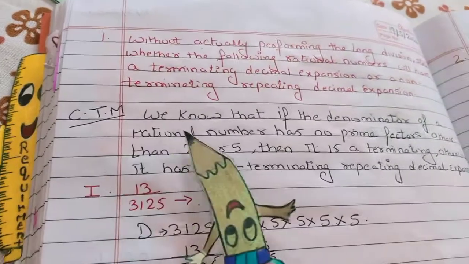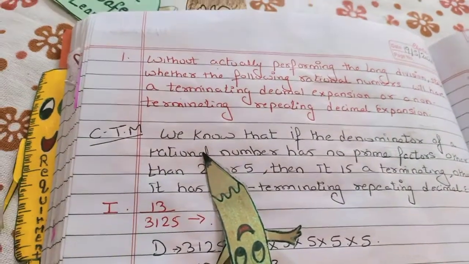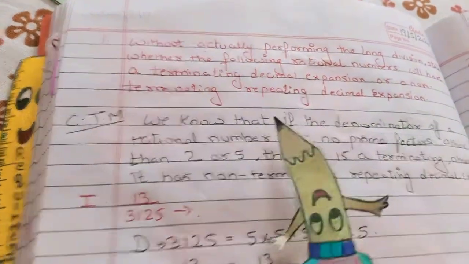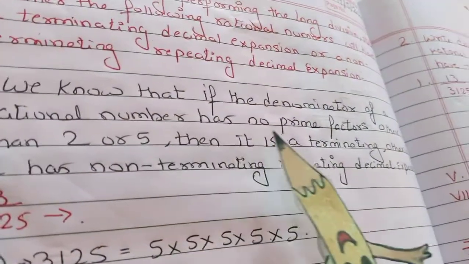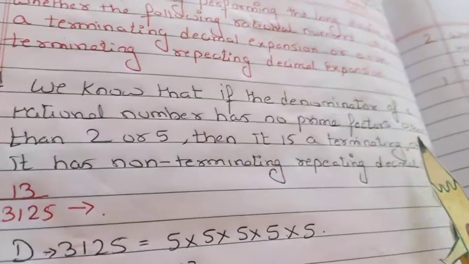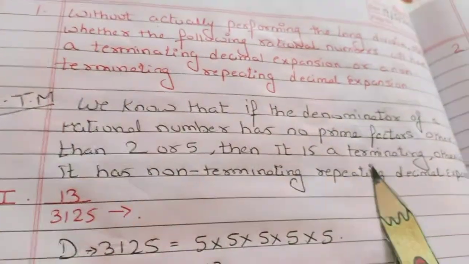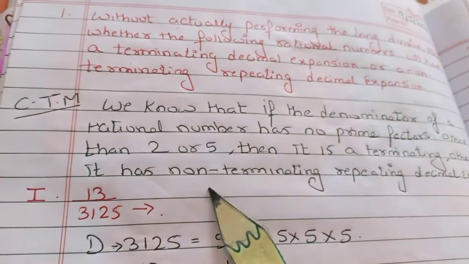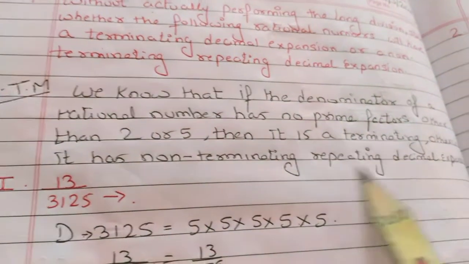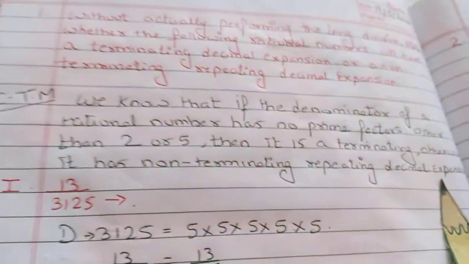First of all, commit this point to memory, from our theorems 1.6, 1.5 and 1.7. We know that if the denominator of a rational number has no prime factors other than 2 or 5, then it is terminating, otherwise it has a non-terminating repeating expansion.